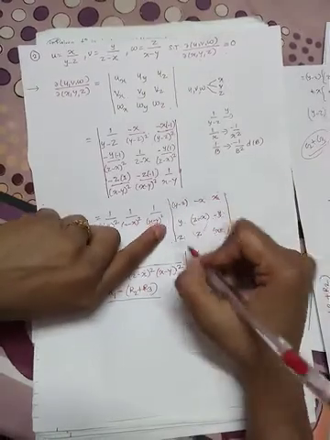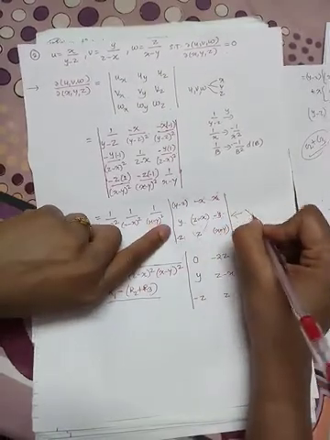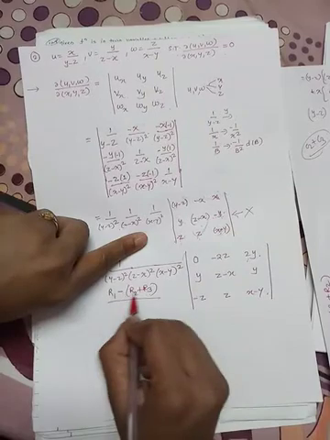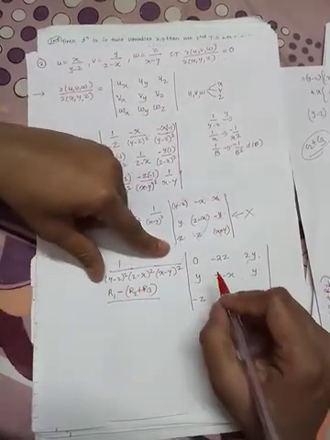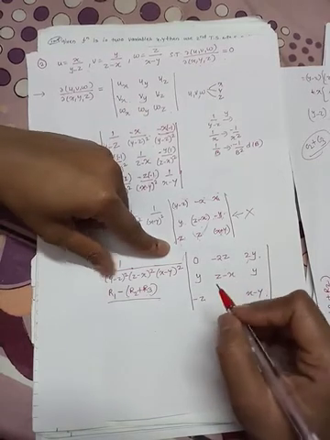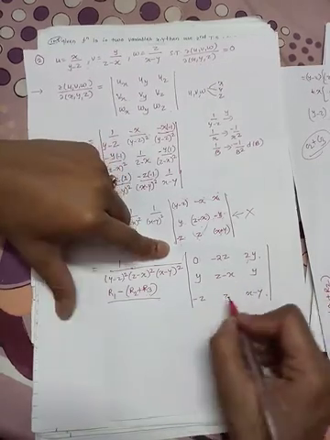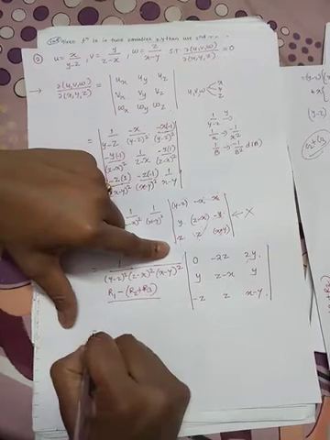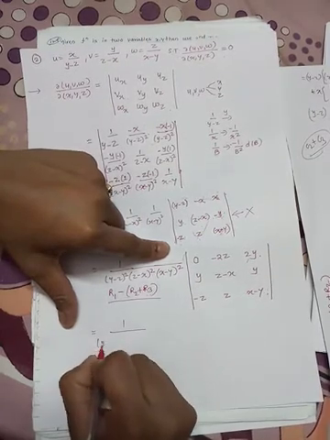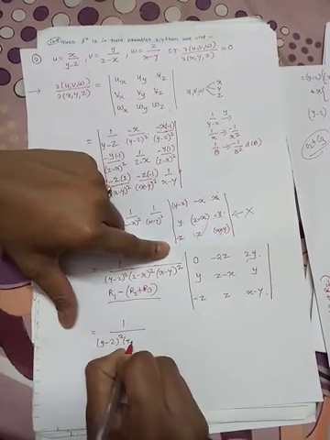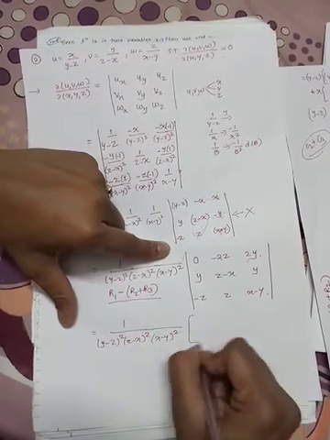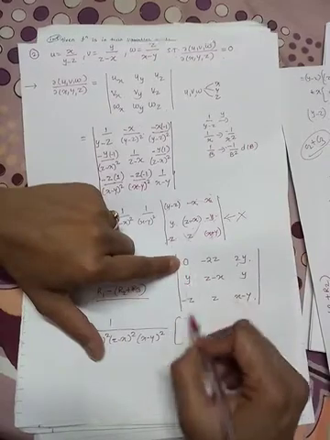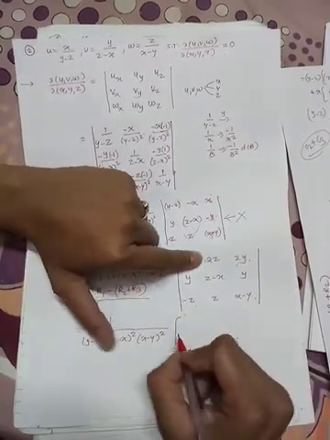So don't evaluate this determinant directly. First apply this row transformation and then evaluate. It is easy, and you can get the answer easily in the minimum steps. Now the common terms, write as it is, and then evaluate the elements. So 0 into any number is 0. So the first term gets cancelled.